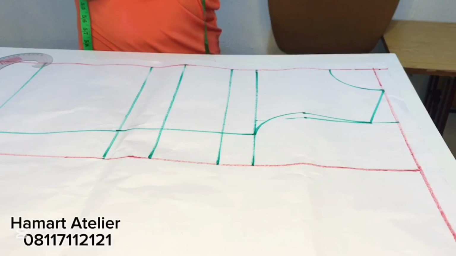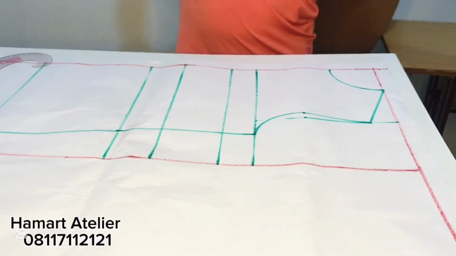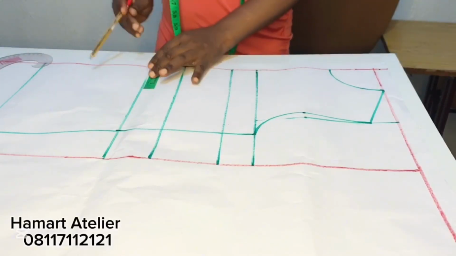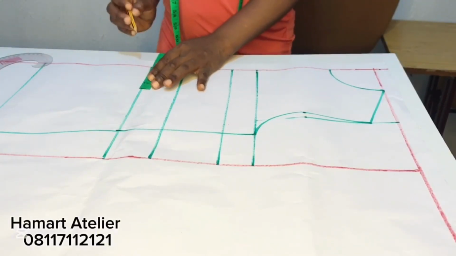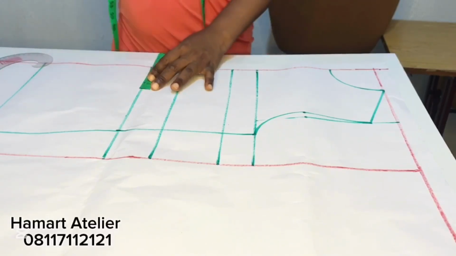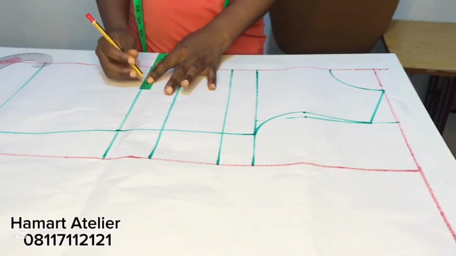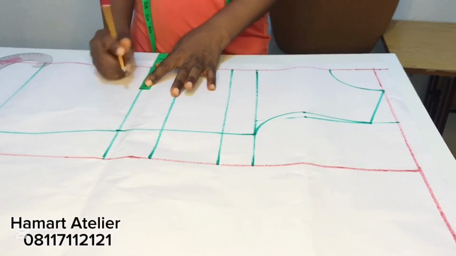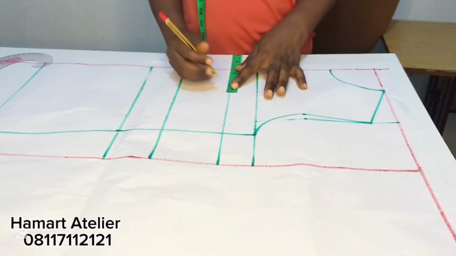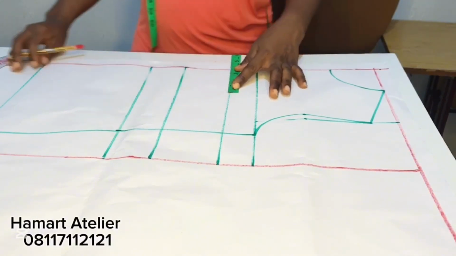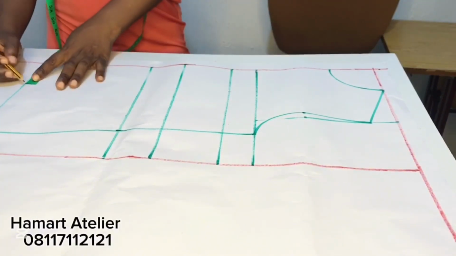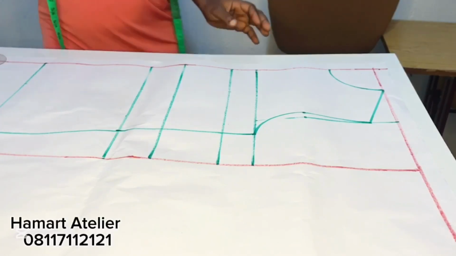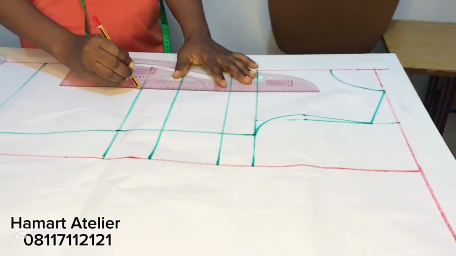So now, for the dart, I'll be using pencil because I'm still going to clean it up. The bust span we are working with is 7. 7 divided by 2 will give us 3.5. That's the bust span. I'll mark it on the waistline. I'll go to the bust point and also mark the same thing. And I'll go to the hip line and also mark the same thing. After that, I'll make a straight line.